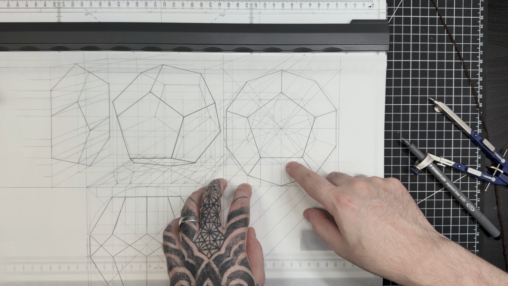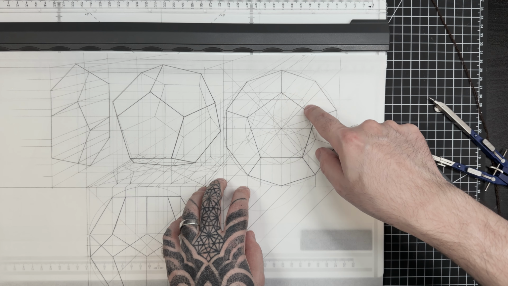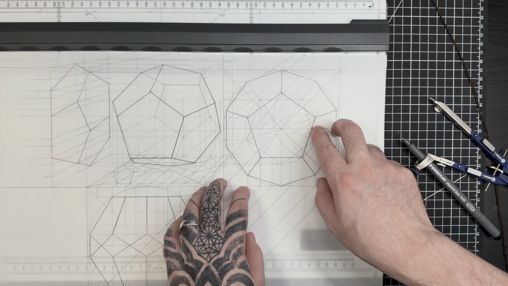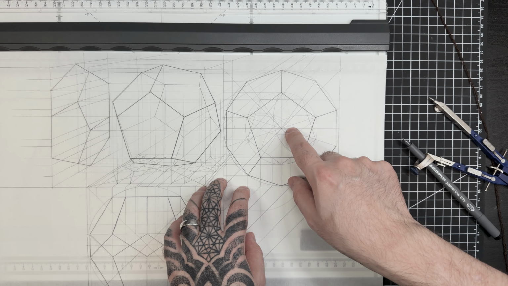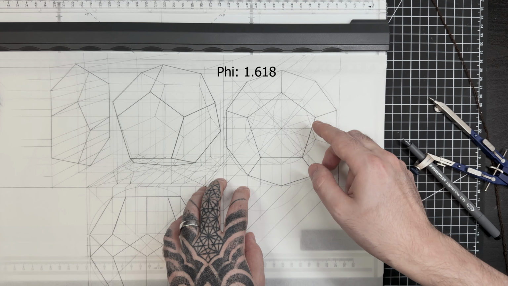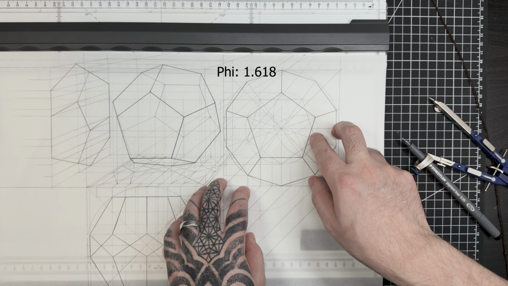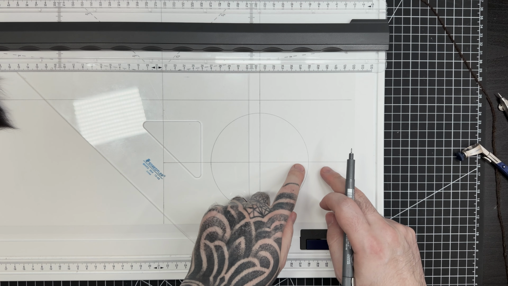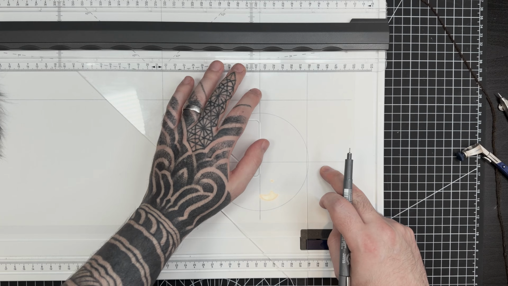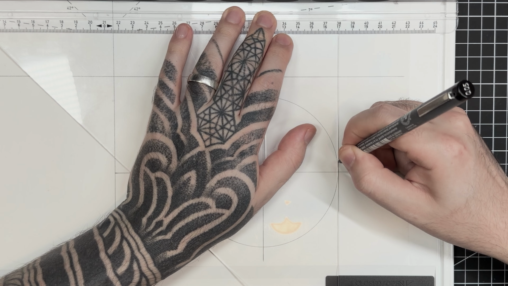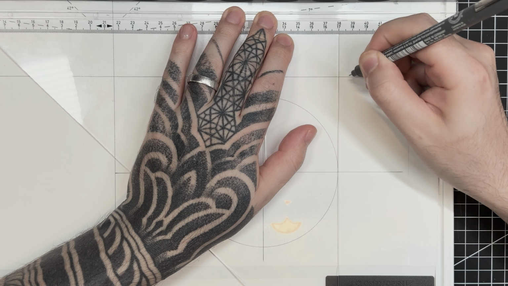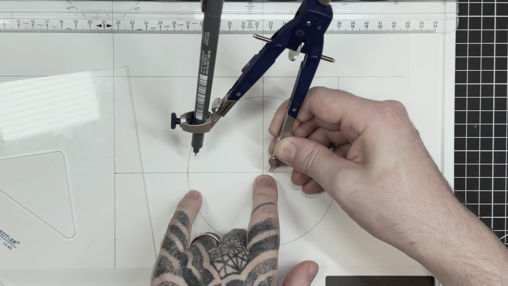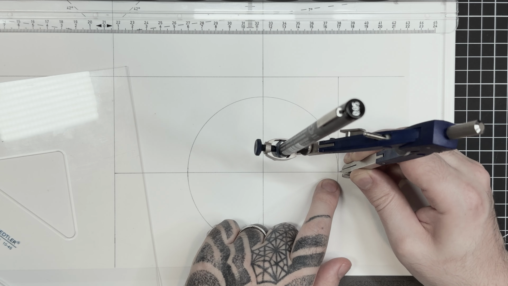Now we need to draw another circle inside, and as you can see, there is a certain relation between those two circles. It's a proportion, and this proportion is phi. So we're gonna try to find the phi proportion of this line so we can find the inner circle. Alright, so we're gonna trace a line from the side of the circle straight up. Now, using the same size compass that we used before, we're gonna trace an arch.